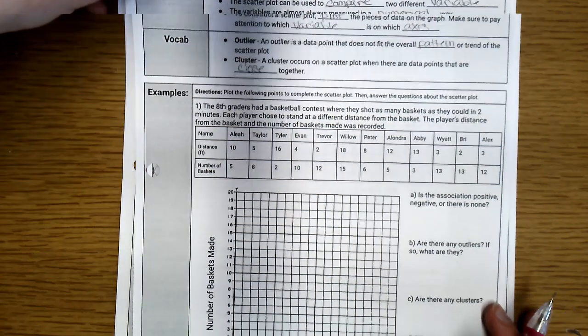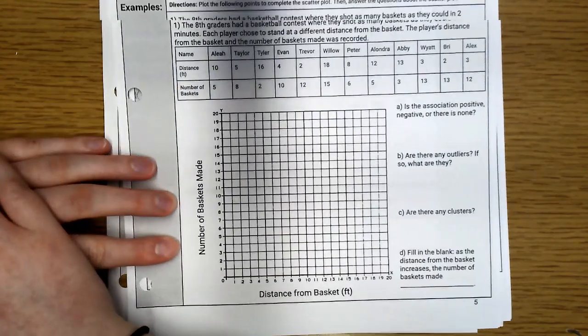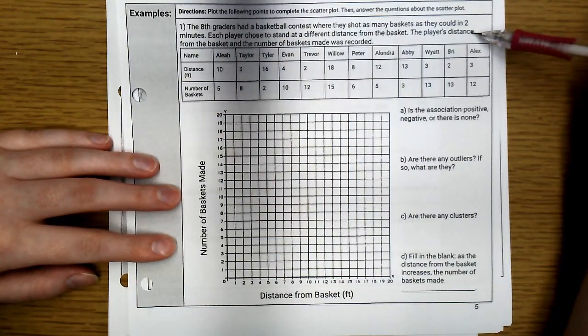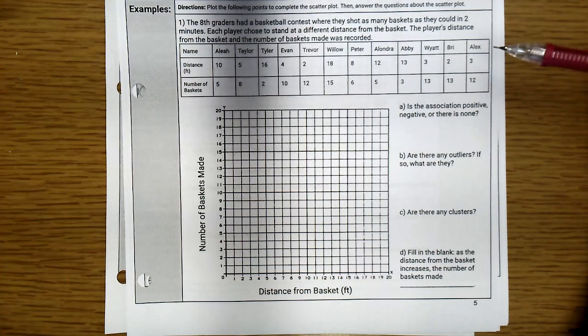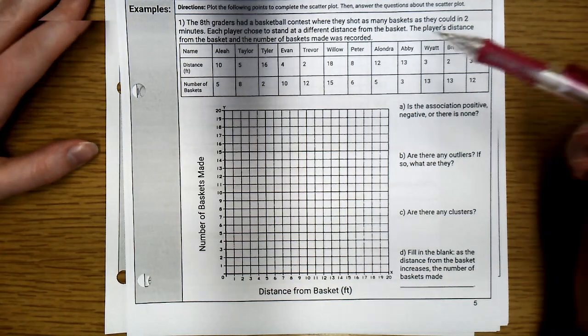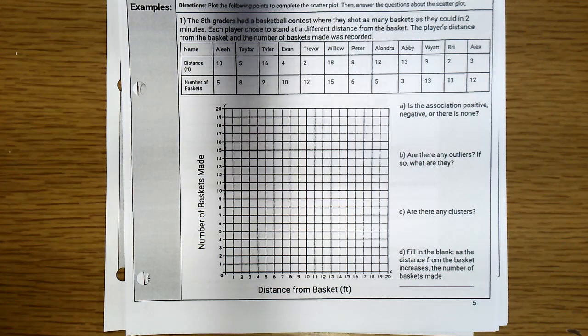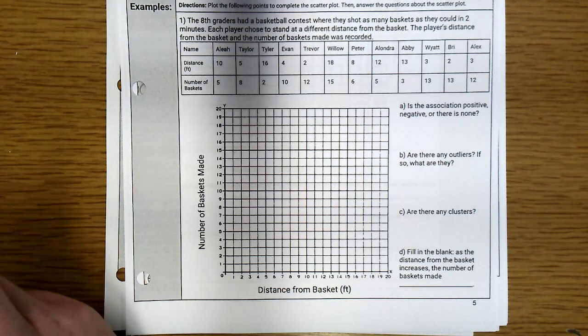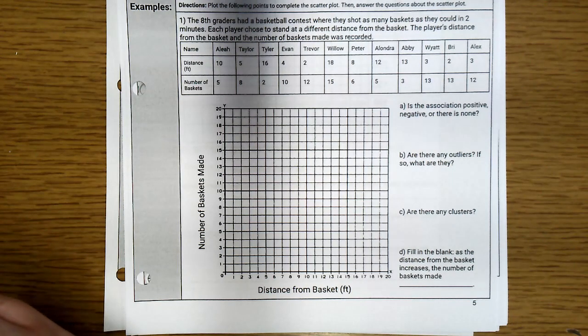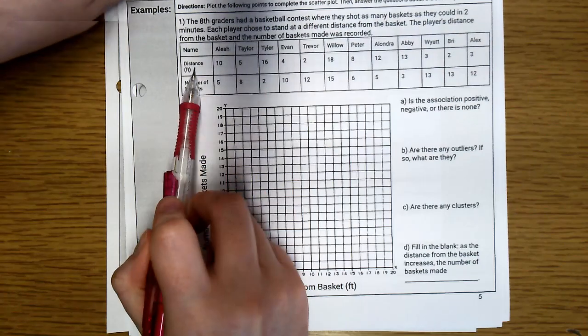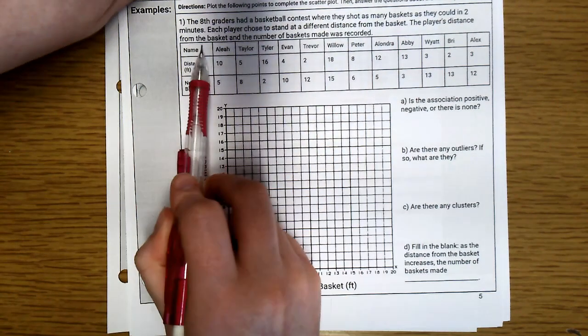So we are going to talk about how we make a scatter plot. We have a little paragraph here about what the survey was that was done, or whatever experiment it was. We have the information, and then we have the graph and a couple of questions. The 8th graders had a basketball contest where they shot as many baskets as they could in 2 minutes. Each player chose to stand at a different distance from the basket. The players' distances from the basket and the number of baskets have been recorded. So here's our distances. Here's our number of baskets. We also have the names.